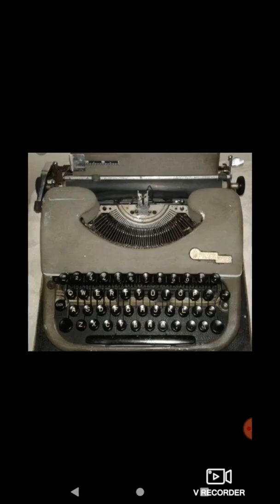Now why did this happen? Earlier we had placed these keys in alphabetical order. Now in a typewriter, as soon as you press any key, there is a mechanical arm that punches the letter on the paper.